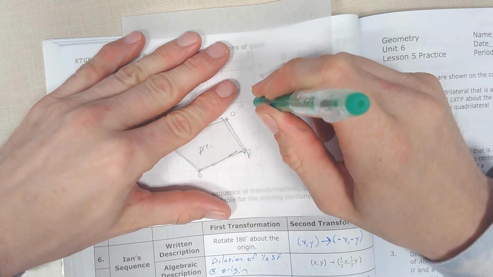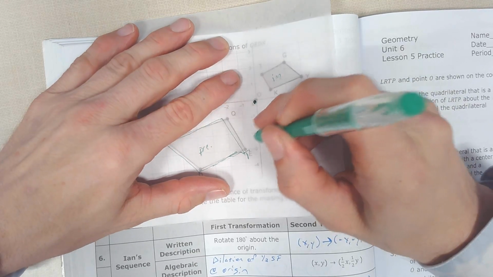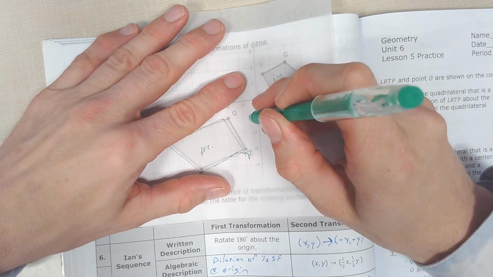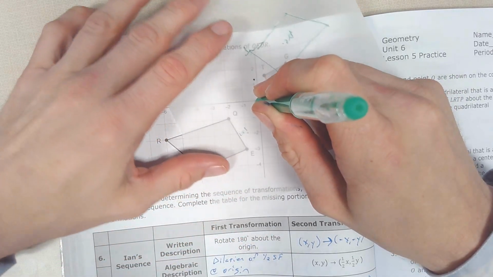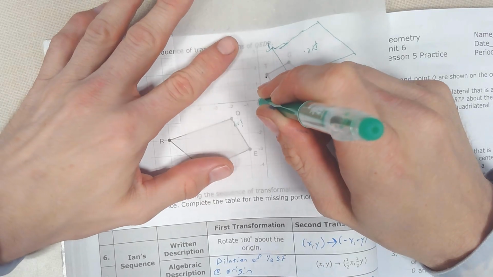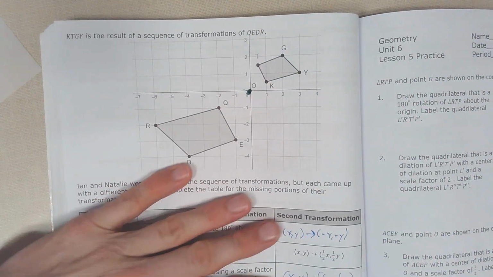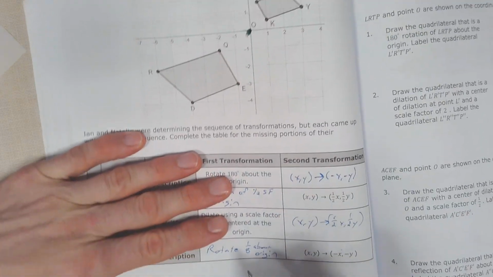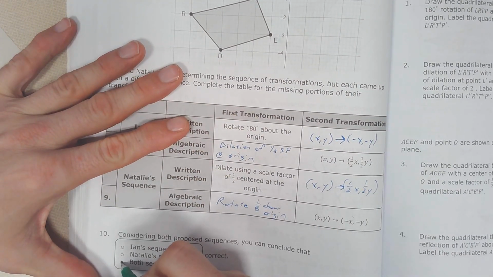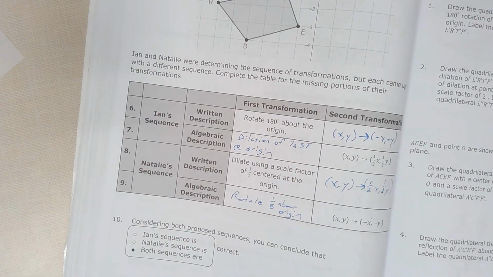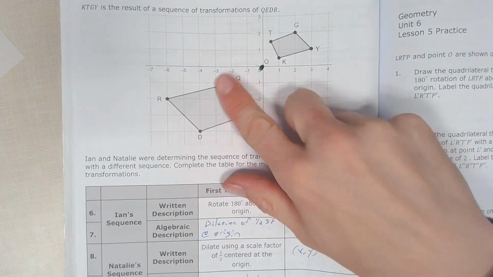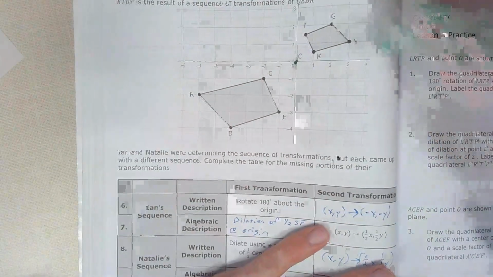And if I shrank it first, it would be 1/2 and 1/2, which would be here, and then I rotate it and it would be there, which looks like it's true. So both sequences are correct. I only need 1 point to really determine that. If you wanted to do the entire image, you could, but I really only need 1 point to figure that one out. I hope that helps out.